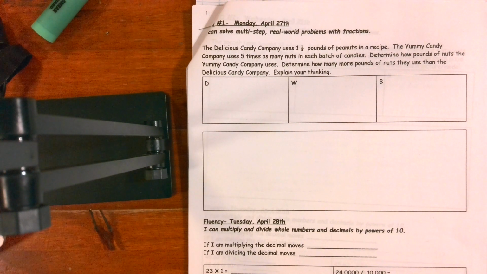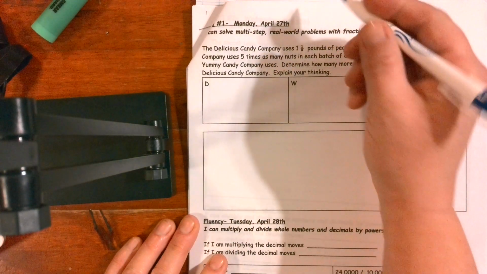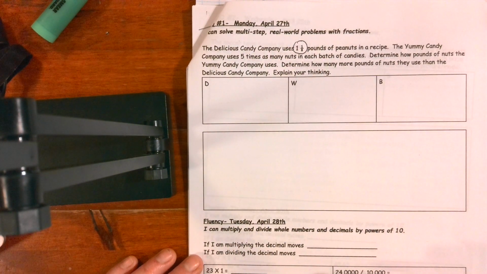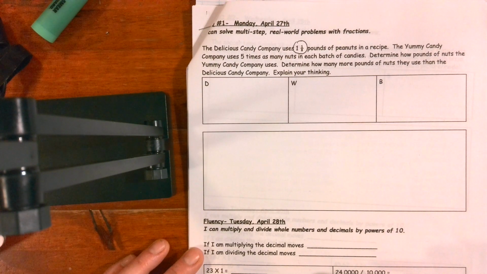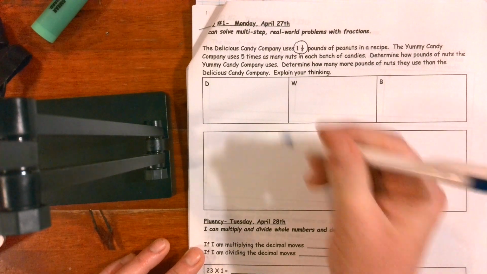But this week through our ERQs and through our Khan Academy and our Edulastic, we're going to focus more on multi-step word problems. So the first thing we always do is dissect our problem. The Delicious Candy Company uses 1/8 of a pound of peanuts. How much do they use? 1 1/8.